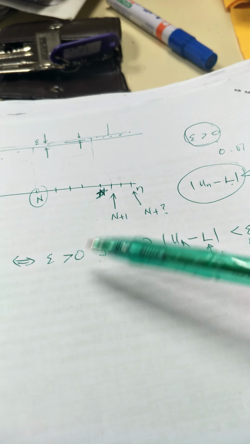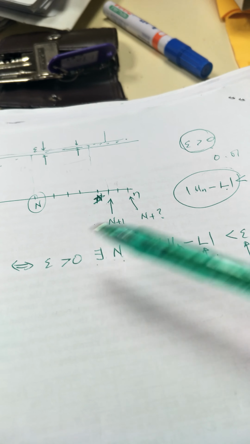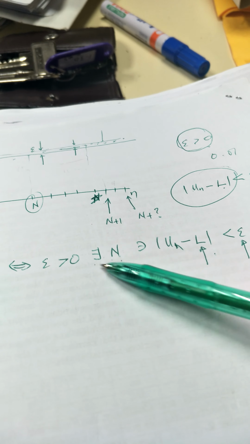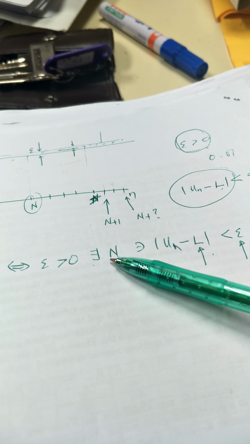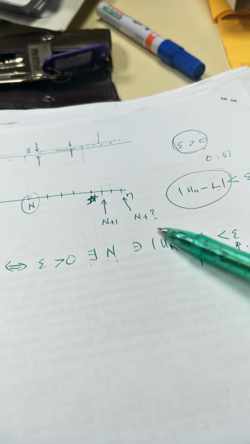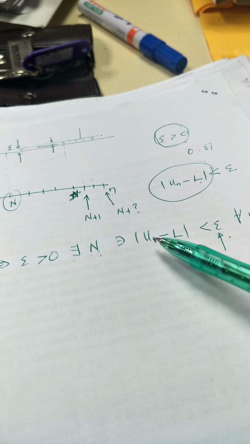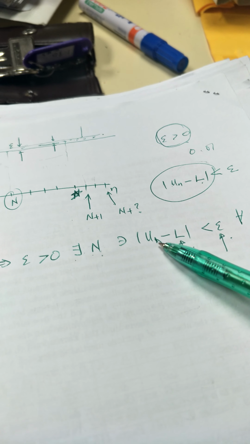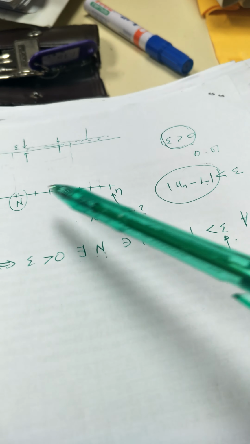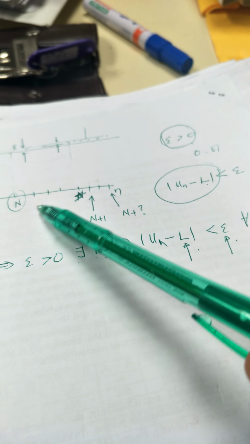Given any epsilon positive, any small number, we can find an integer N such that this inequality is satisfied, and this happens when n is greater than capital N.